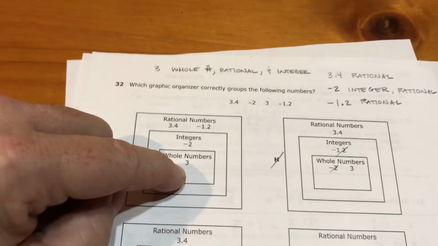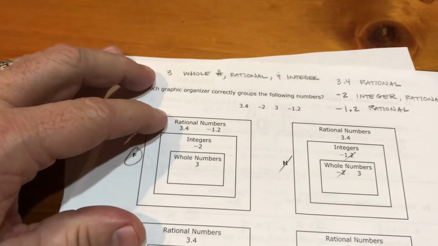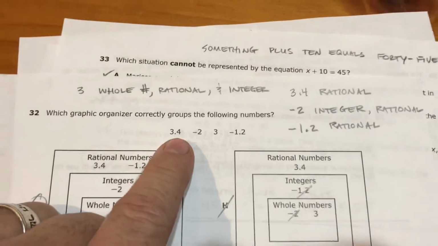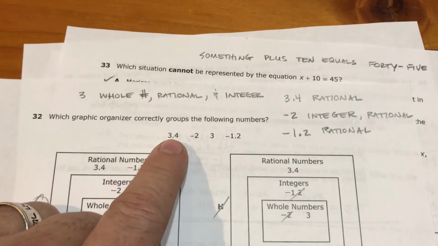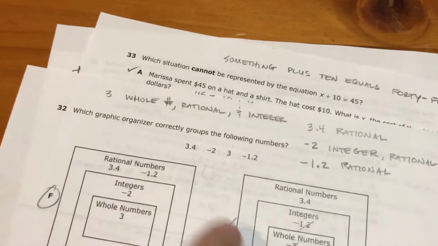So if you place it in the middle, it's all 3. If you place it in the second box, it's just these 2. And if you place it in the outside box, it's only that. So 3.4 is a decimal, so it is only a rational number. It can't be anything else. You can write it as a fraction or as a decimal. So that's what rational numbers are. So it's only a rational number.